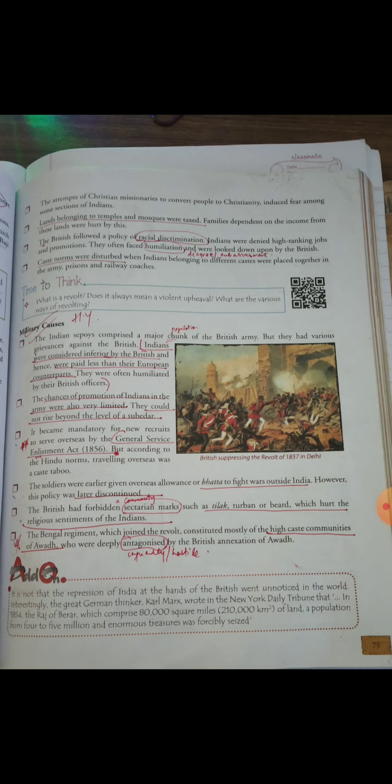Now, we come across a new term called bhatta. Bhatta was the money that every Indian soldier received for providing service overseas. But soon this was stopped and no money was supplied to the soldier. So earlier, these soldiers were receiving bhatta or an allowance when they served overseas. But now, what happened? Even this bhatta was cancelled. To an extreme level, the British triggered the sentiments.